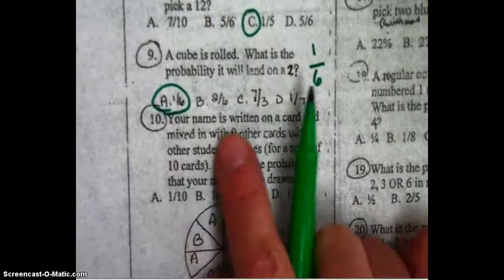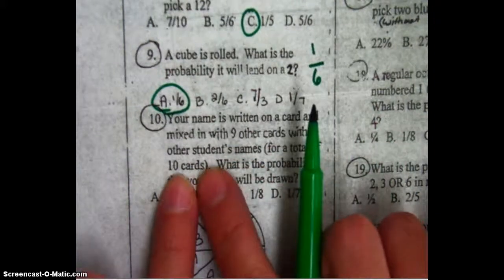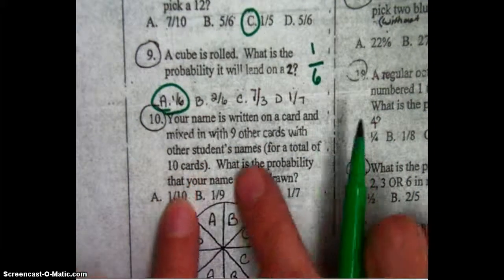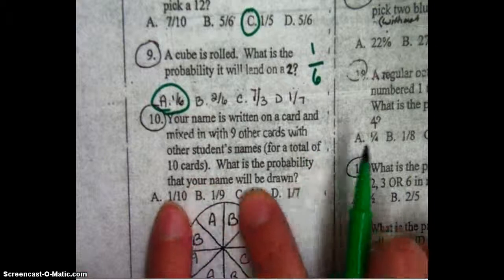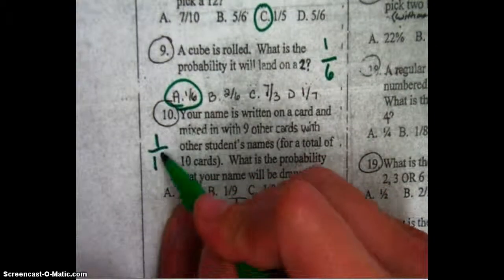Number 10 says your name is written on a card and mixed in with 9 other cards with other students' names for a total of 10. So you have 10 cards and one of them has your name on it. What's the probability that your name will be drawn? So you have 1 name out of 10 cards that are in the bucket, and so you have a 1 in 10 chance.